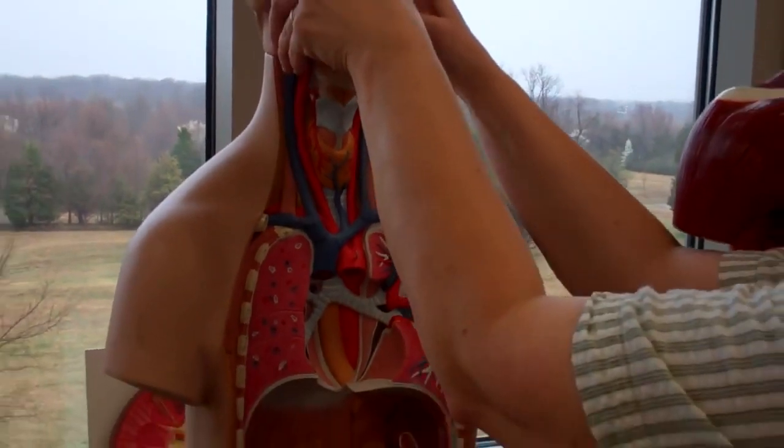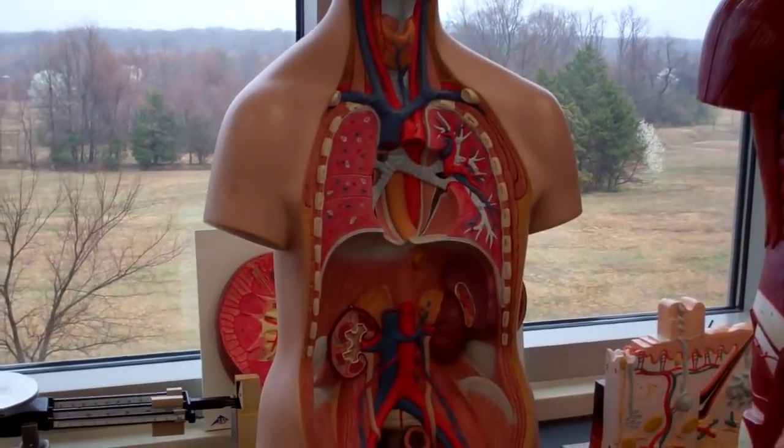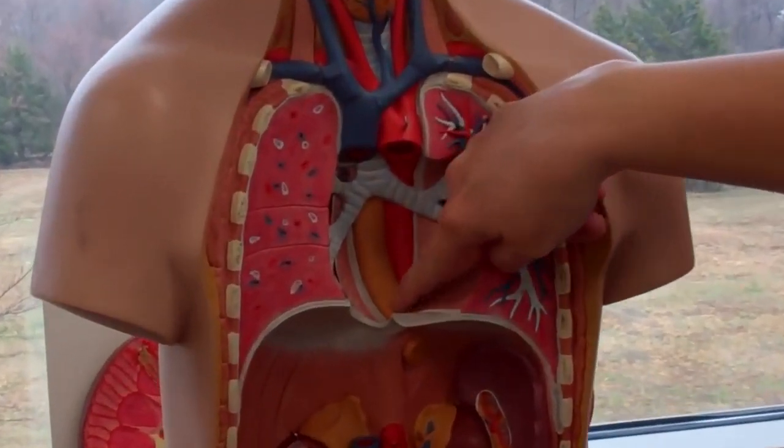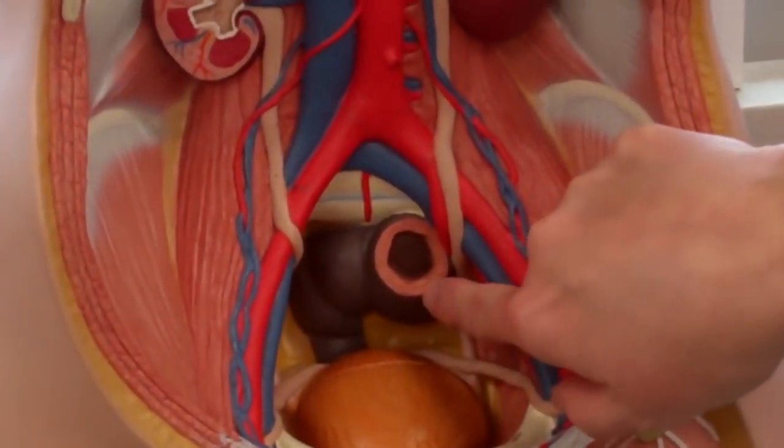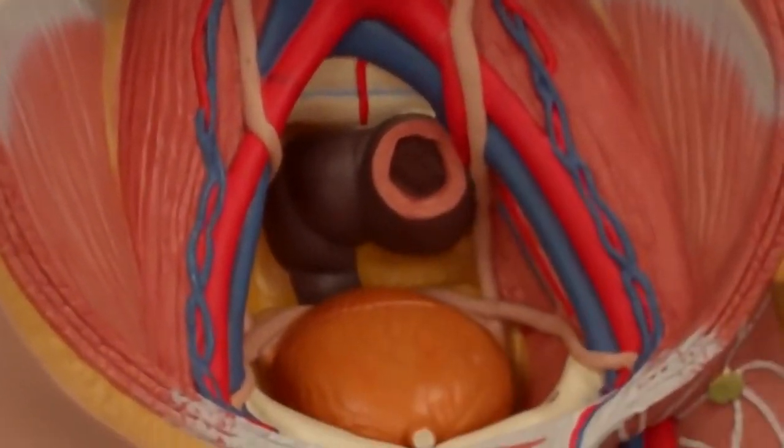That got back together a little bit. There's not much else exciting on this model other than the esophagus. And again, the sigmoid colon is down here at the bottom. Digestively, that's about it.